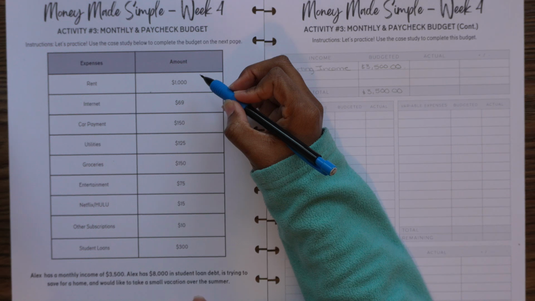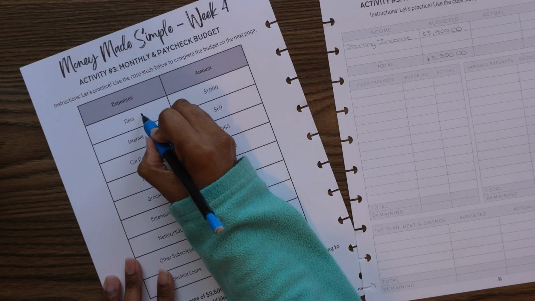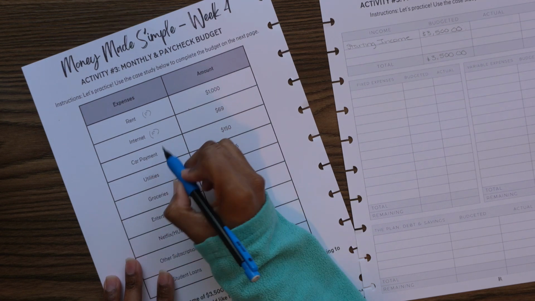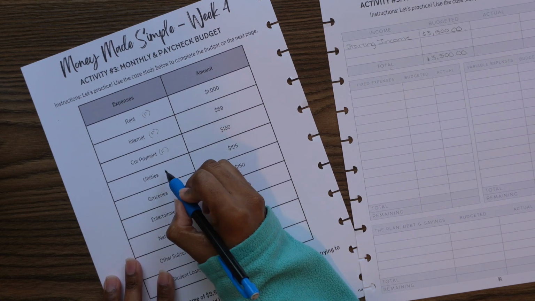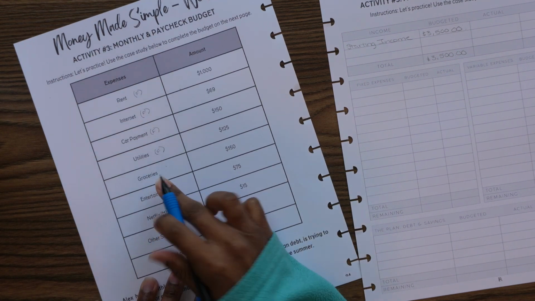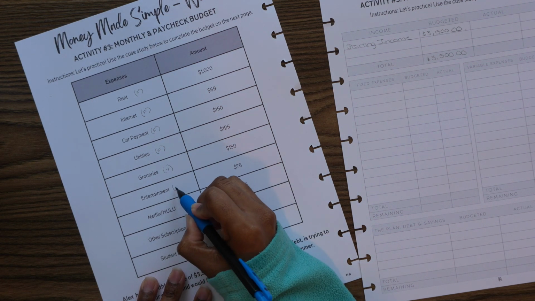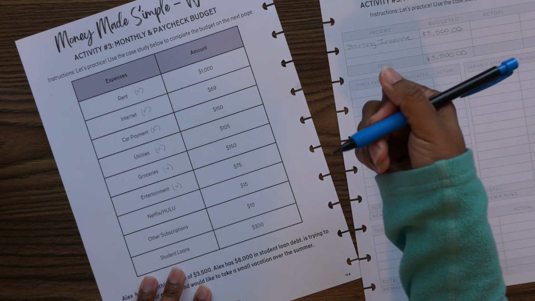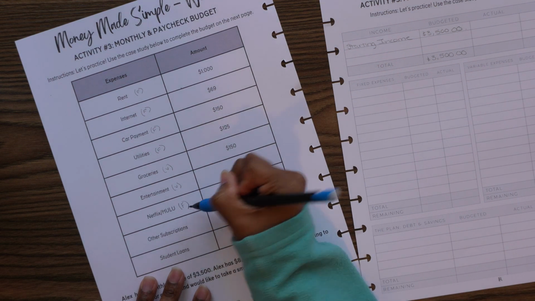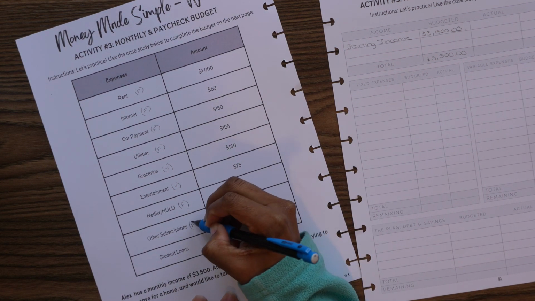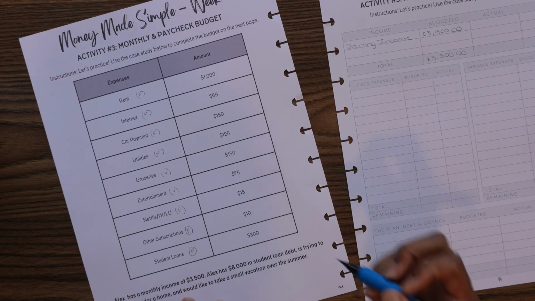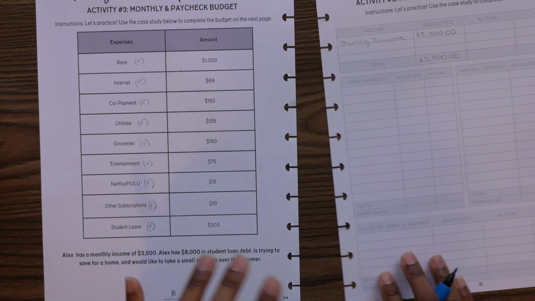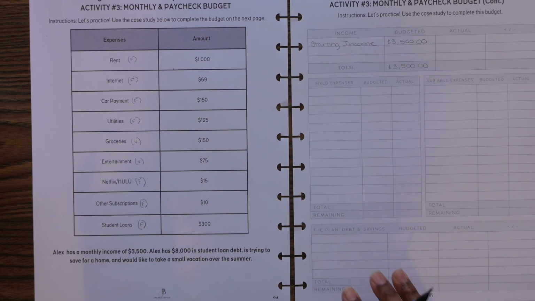So rent, let's mark off. We'll say that rent is a fixed expense, internet is a fixed expense, car payment is a fixed expense, utilities is fixed, groceries is actually variable, entertainment is variable. Netflix and Hulu, because it comes out of your account on a monthly basis, is actually a fixed expense. Other subscriptions is a fixed expense, and student loans is a fixed expense because if you don't pay those, you are getting shut off.